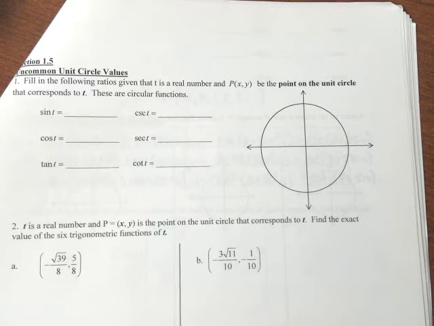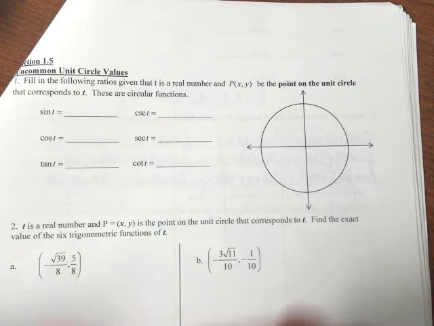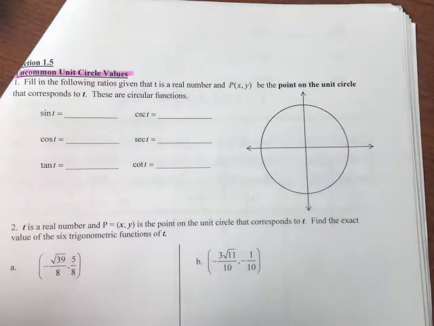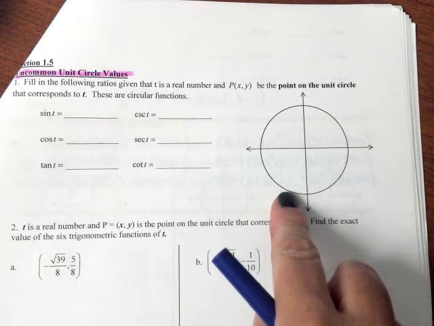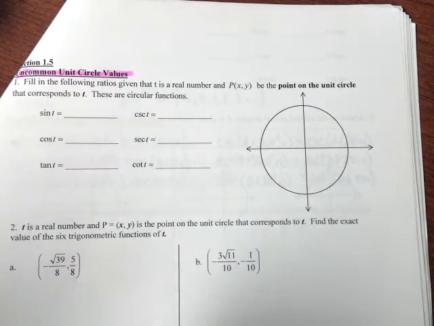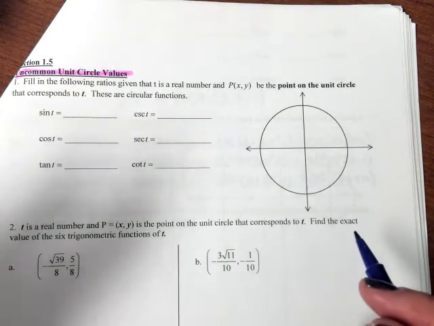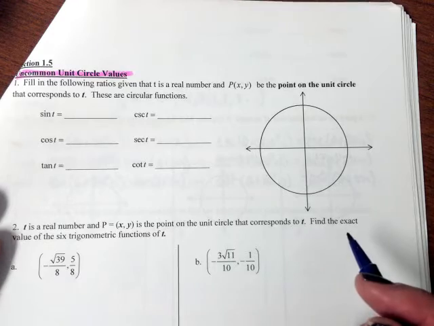So what we're going to do today in section 1.5 is talk about uncommon unit circle values, meaning that the points we identified on the unit circle are only a few points. There's an infinite number of points on this circle. So the question is, how can we find the value of the 6 trig functions when we're dealing with points that may not be related to one of our special angles that we identified on the unit circle?